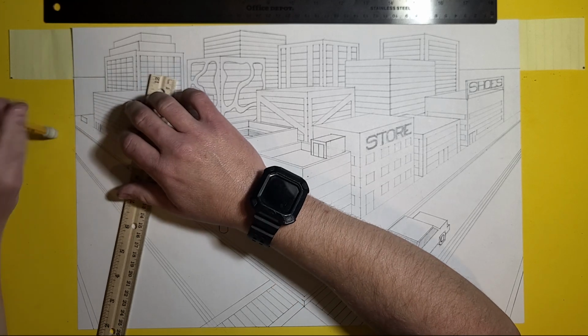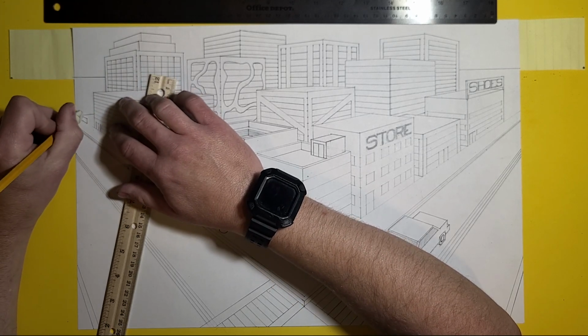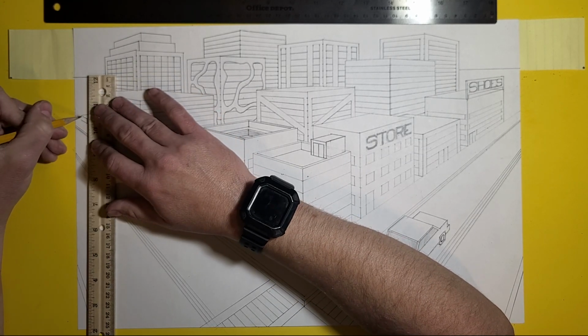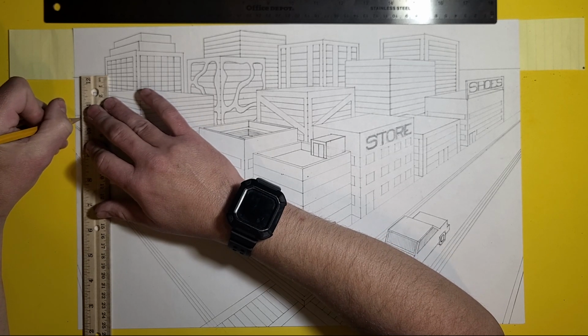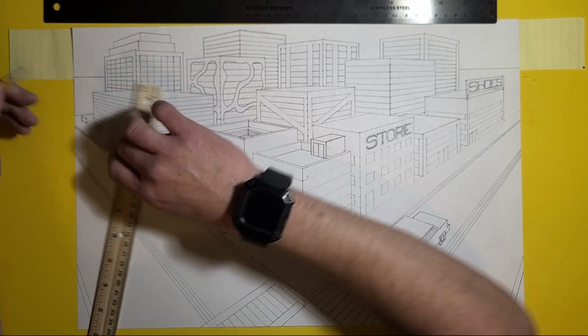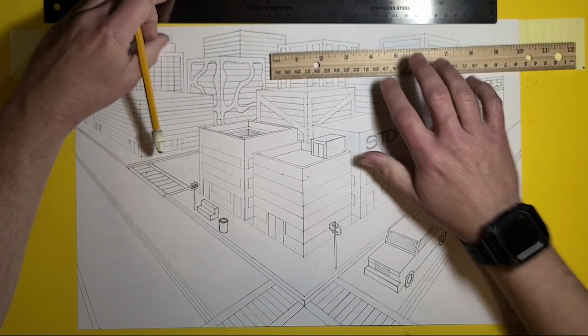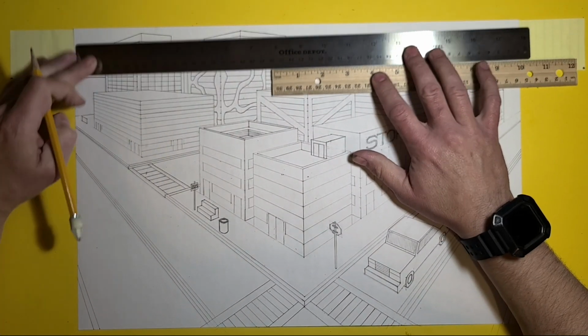I think I'm going to bring that forward just a little bit so that the top of the dumpster in the back doesn't line up with the edge of the street. That would look a little awkward. All right, and then we'll draw the thickness of the dumpster going towards our right vanishing point, so the width of it.